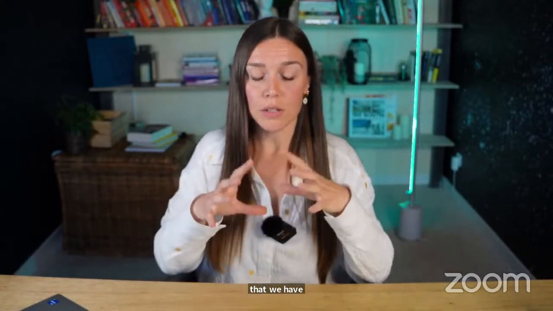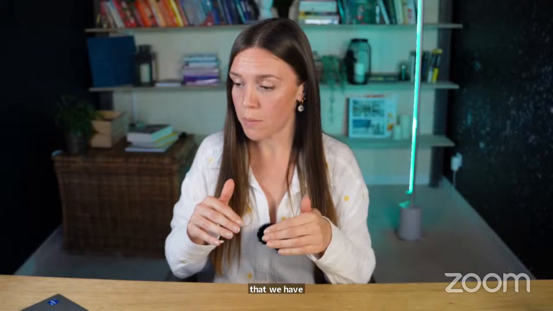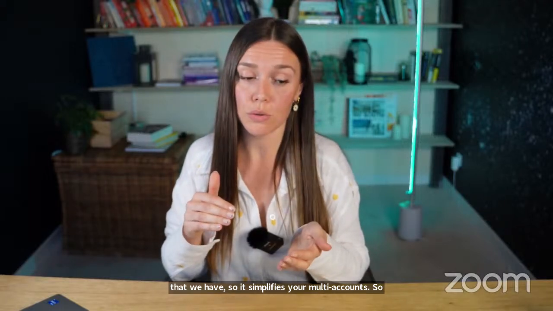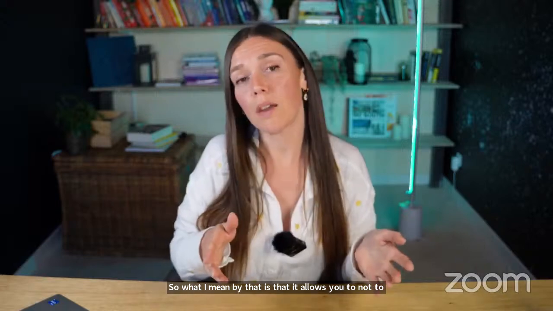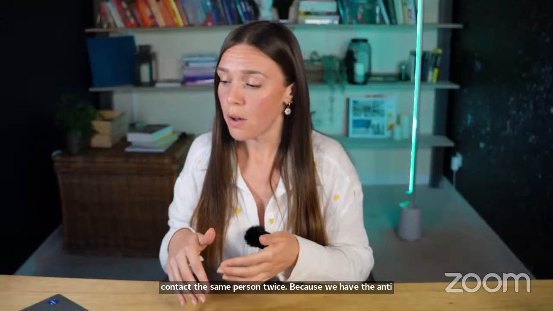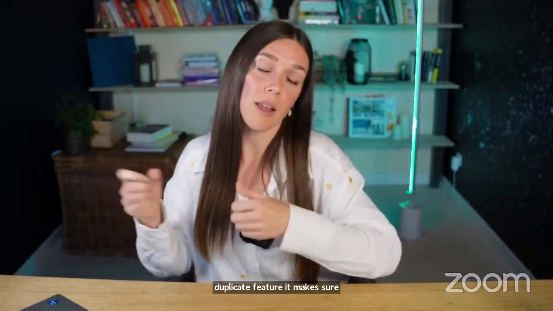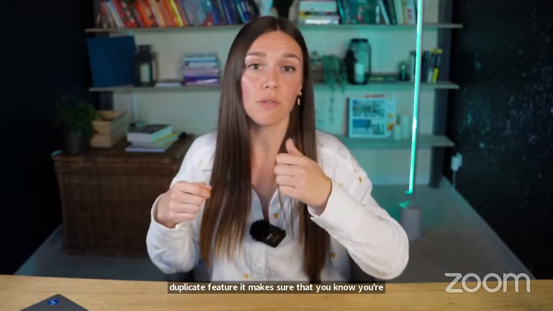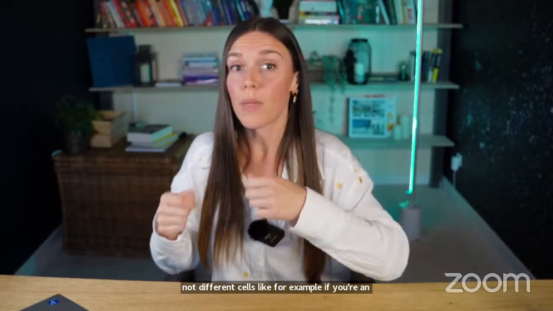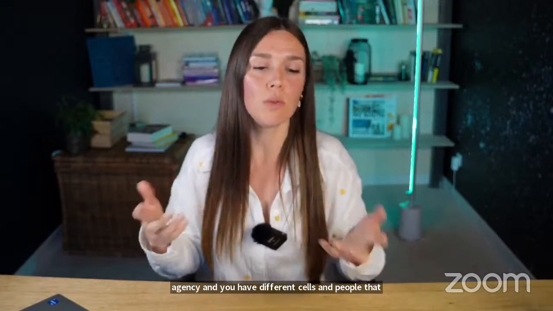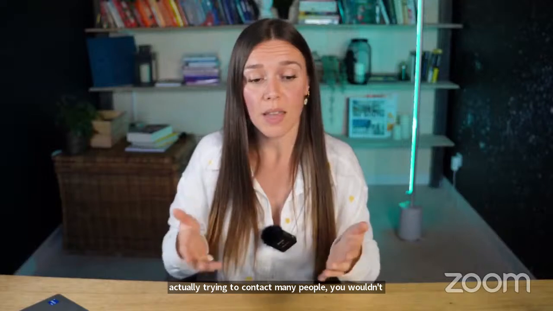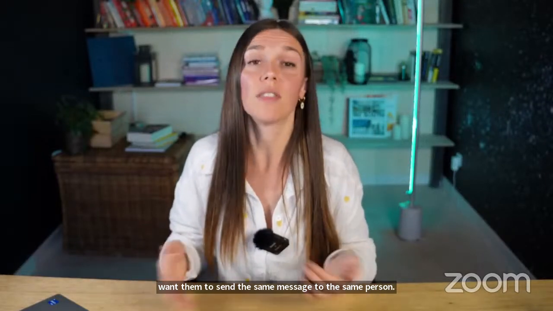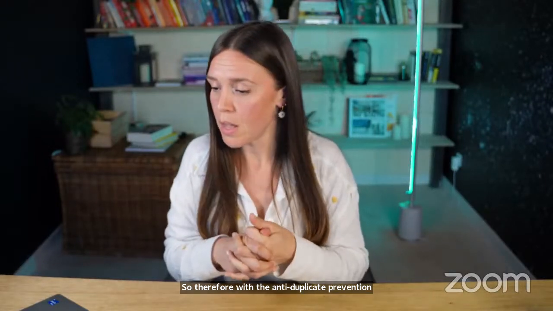It also simplifies your multi-accounts. What I mean by that is that it allows you to not contact the same person twice, because we have the anti-duplicate feature. For example, if you're an agency and you have different salespeople trying to contact many people, you wouldn't want them to send the same message to the same person. So the anti-duplicate prevention really helps.